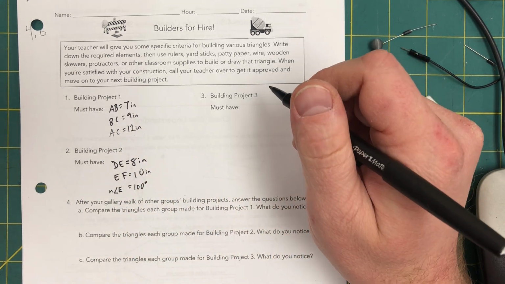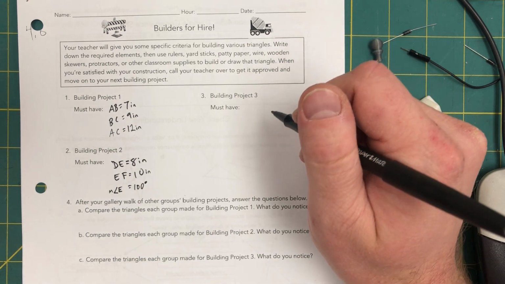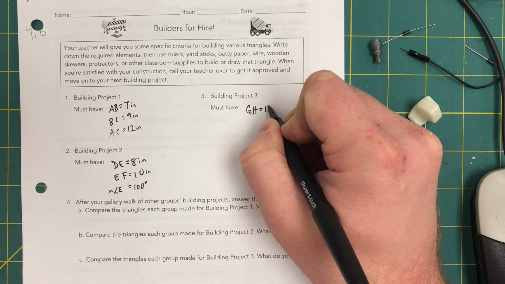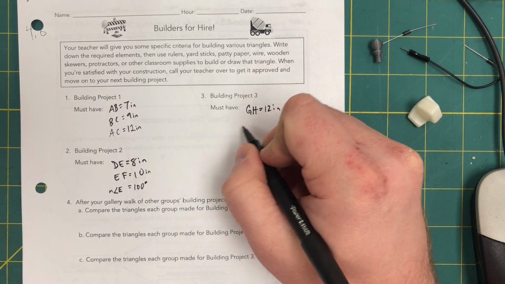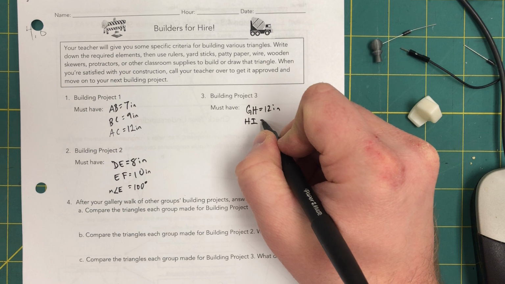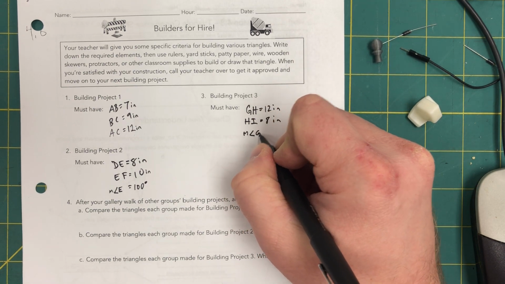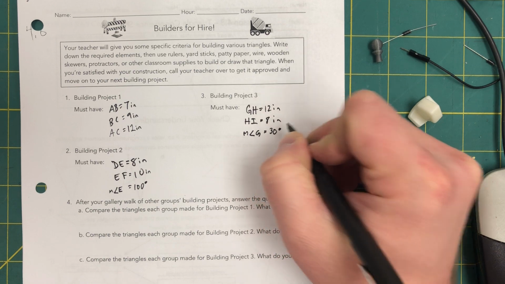And then for building project 3, we've got side GH is 12 inches, side HI is 8 inches, and the measure of angle G is 30 degrees.